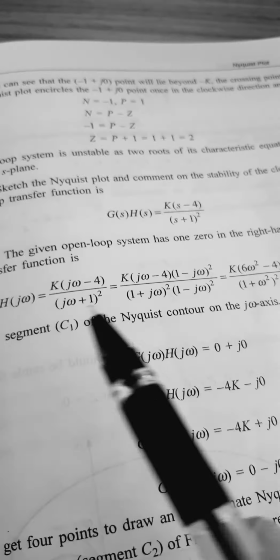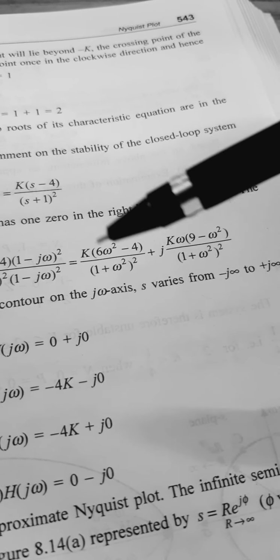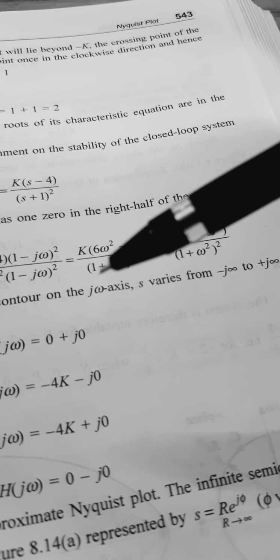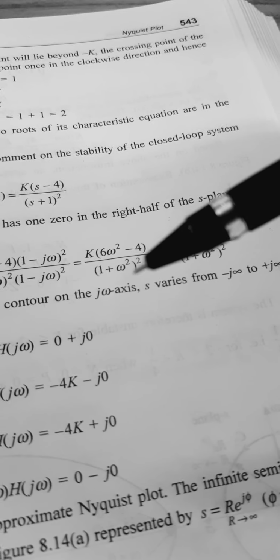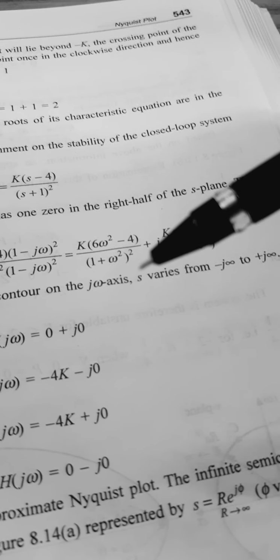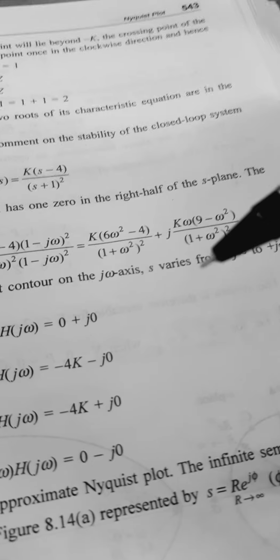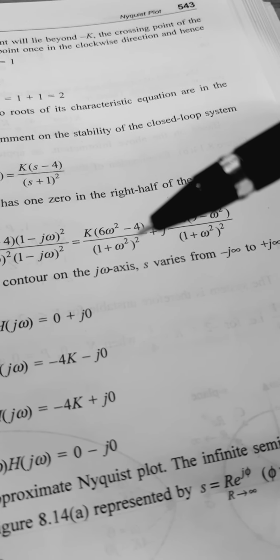Now when omega is equal to 0 minus, when it becomes square, it is plus 0 square, but this becomes 0. So here minus 4k divided by (1 + ω²) all raised to square. You can put (1 + ω²) into (1 + ω²). Here omega square is minus 0 squares.